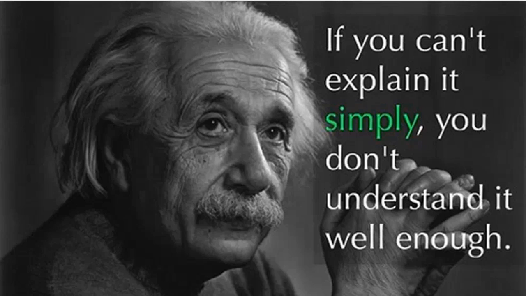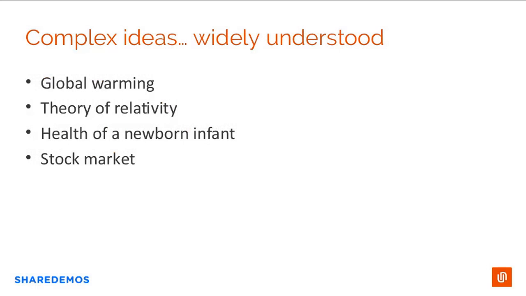But the challenge really comes in explaining this in a very simple fashion to your customers, even though there may be a lot of underlying complexity.